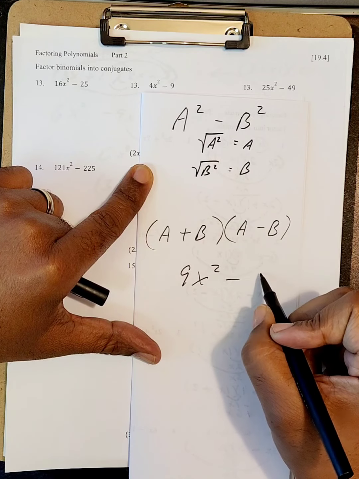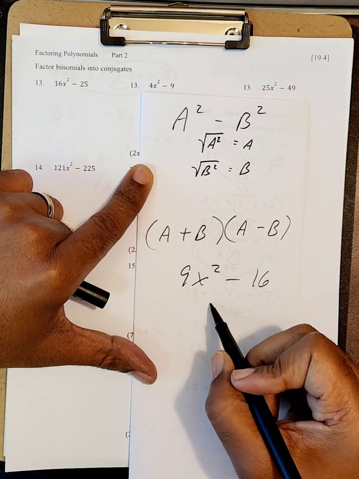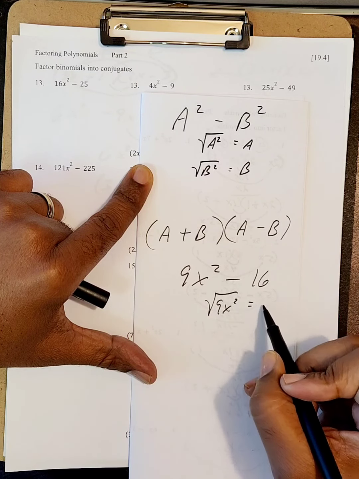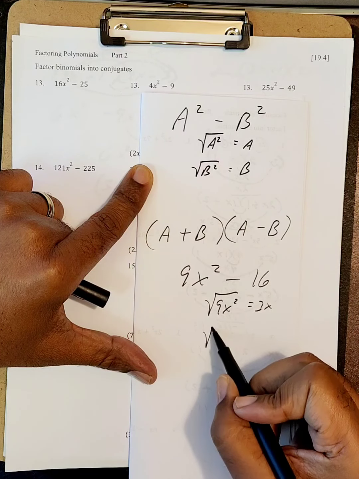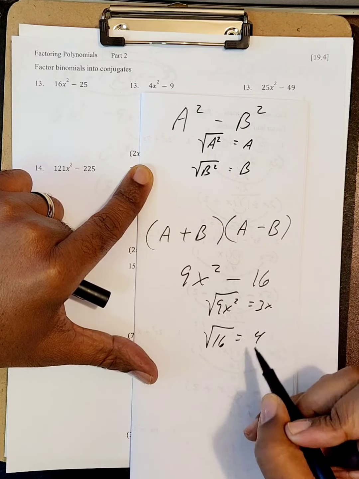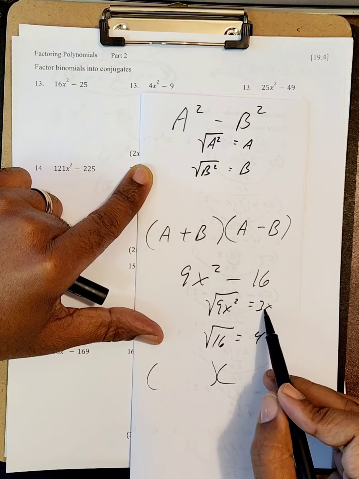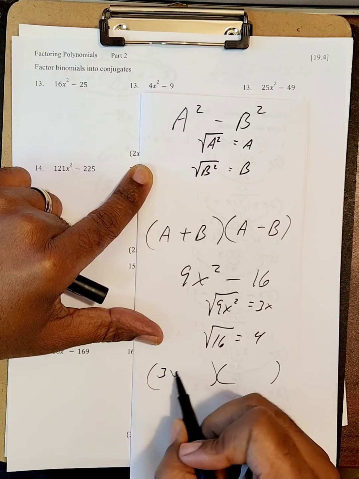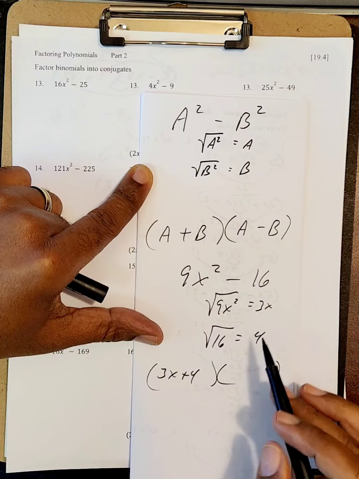9x squared minus 16. So you would take the square root of the 9x squared, which gives you a 3 times x, and the square root of the 16, which gives you the 4, and you take those two answers there. That's your a, that's your b, and you'll have a plus b, so it'll be 3x plus 4, and then you have a minus b, which will be 3x minus 4.